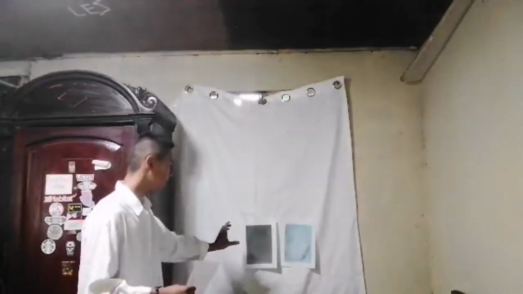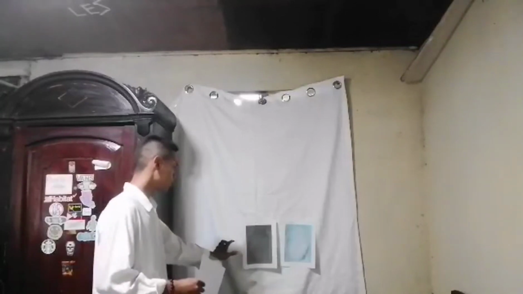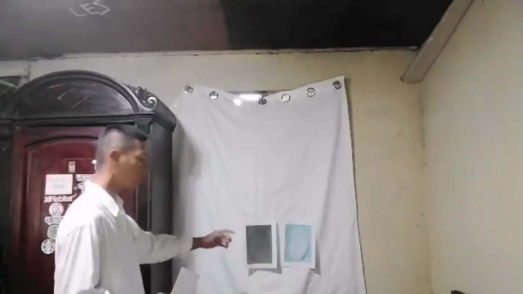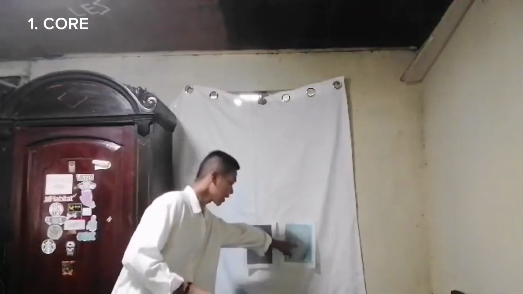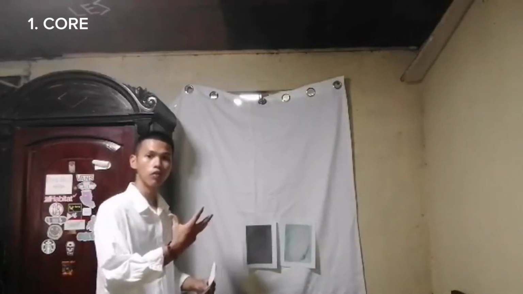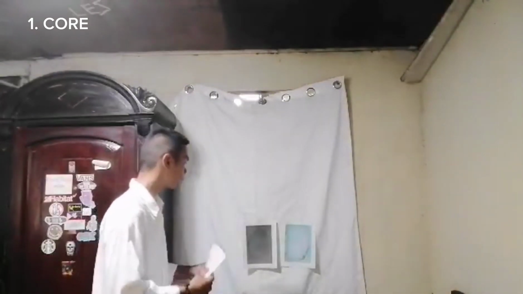That's my fingerprint also. First, the core. The core is the center of the fingerprint, like the center of the heart of the fingerprint.